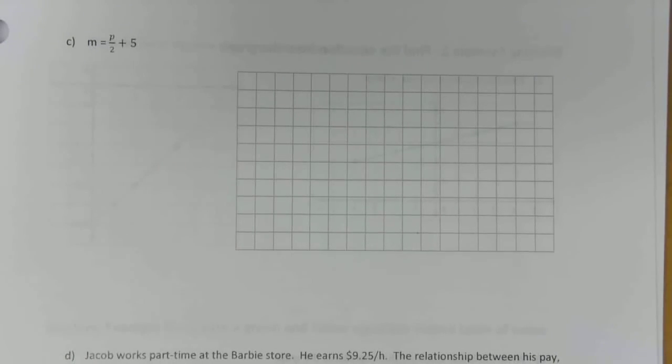On the next page, we've got part C, which is a little bit more complicated. And I will pause here to give you a minute to get caught up.